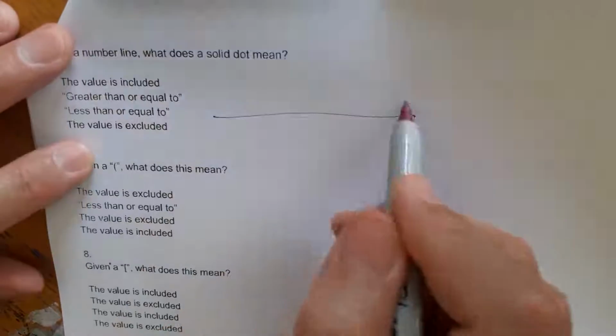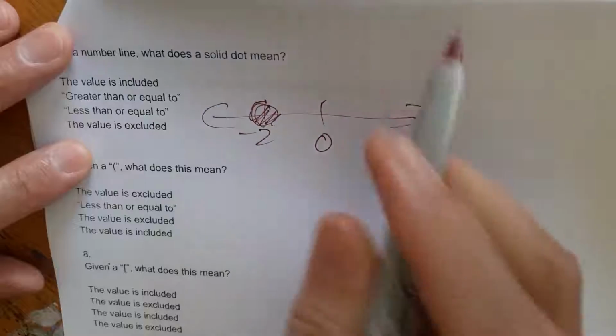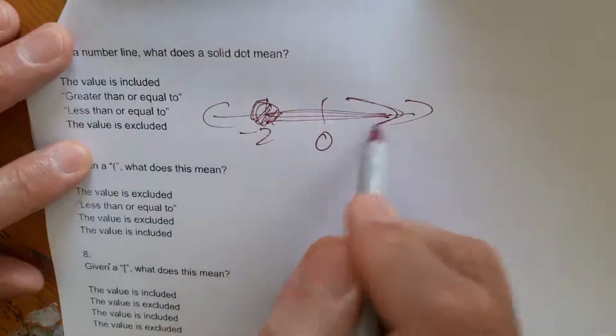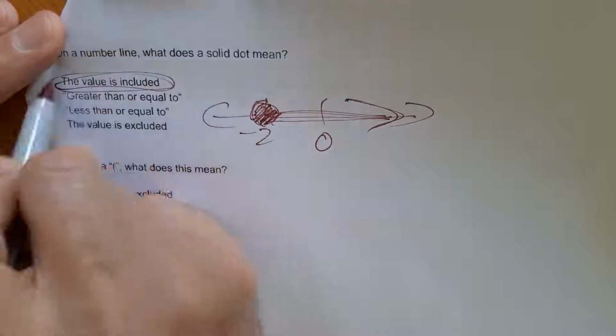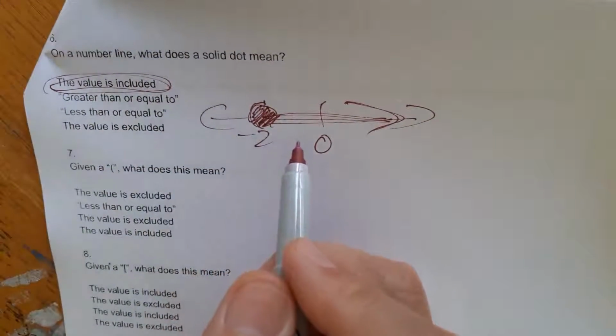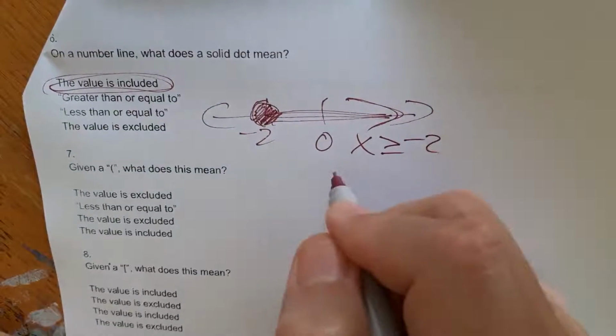What does that mean? Same situation, say we're on -2, and it's now a solid dot. Right here, 0, and it's going off this way forever. In this case, the solid dot means the number is included. The value is included, right? So we would write x is greater than or equal to -2 to show that equal to includes the value -2.